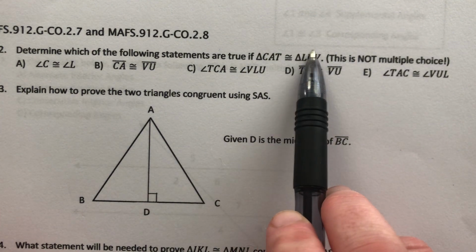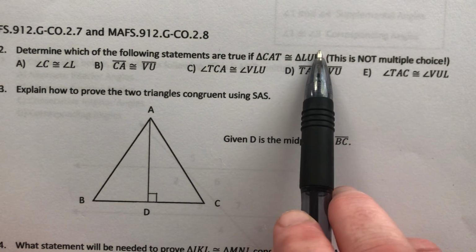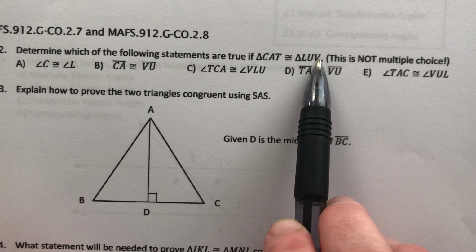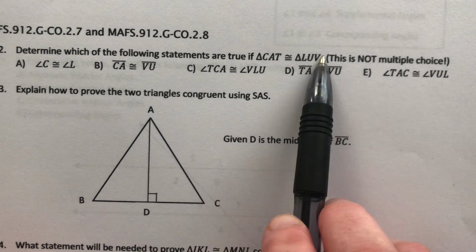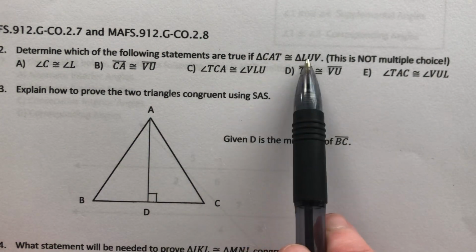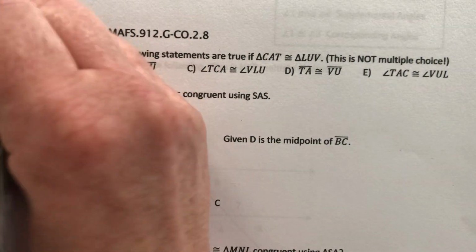CA would be congruent to LU. AT is congruent to UV, right? Point A and point U are corresponding. Point T and point V are corresponding. So look at the order of the letters. Angles C and L are congruent. C is the first letter, L is the first letter, so that is true.